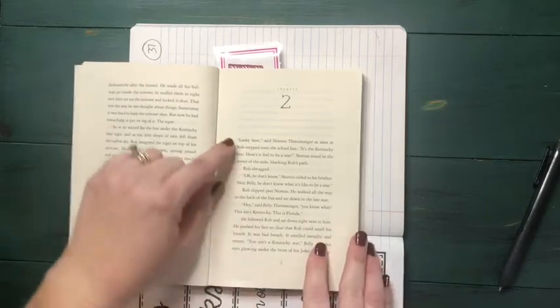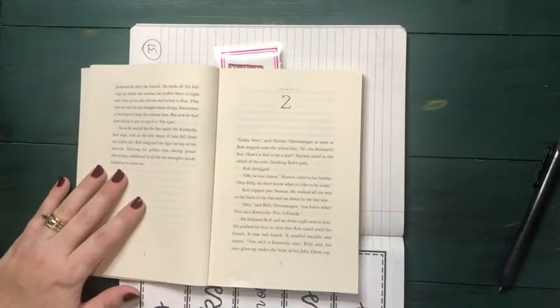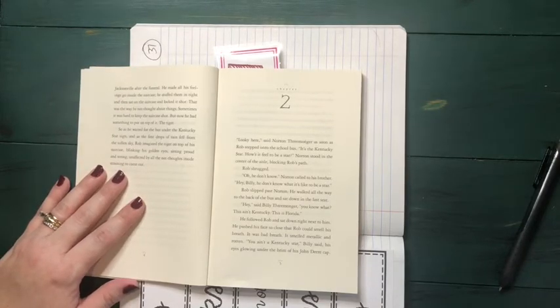"Looky here," said Norton Threemonger as soon as Rob stepped onto the school bus. "It's a Kentucky Star. How's it feel to be a star?" Norton stood in the center of the aisle, blocking Rob's path.